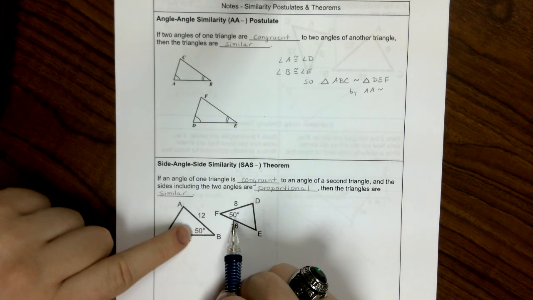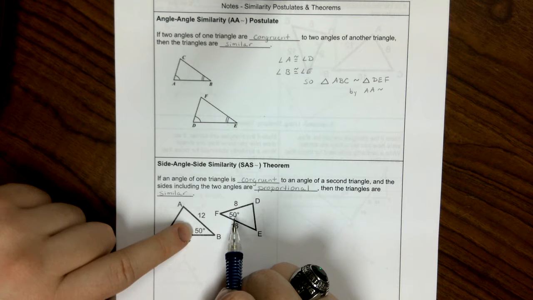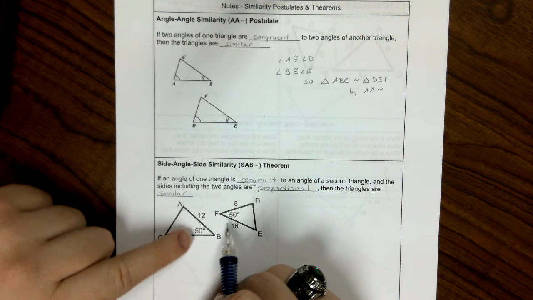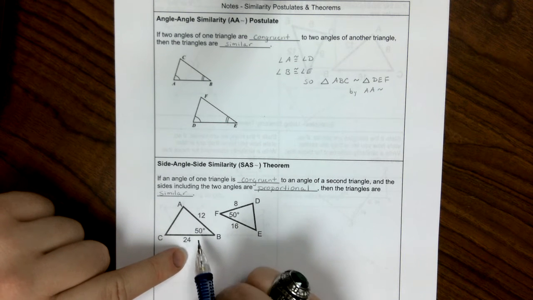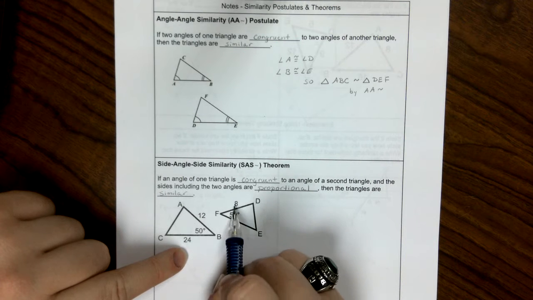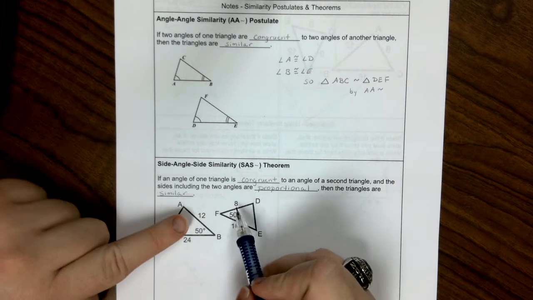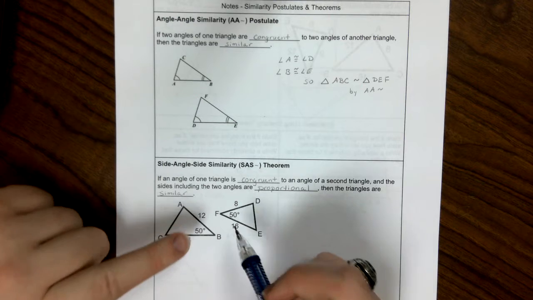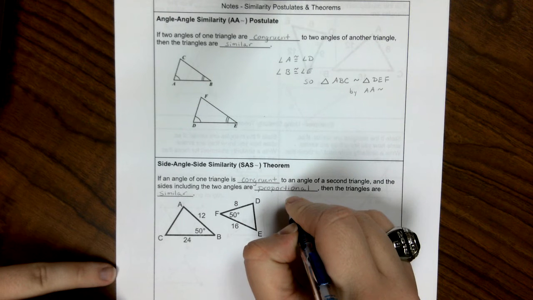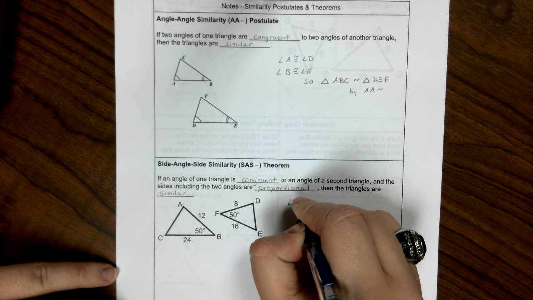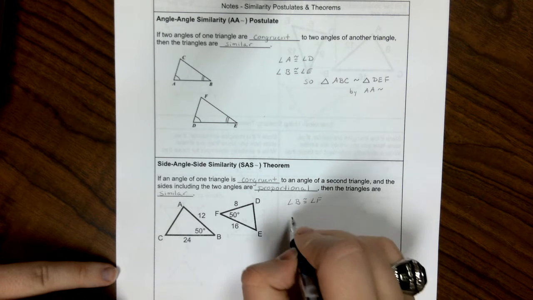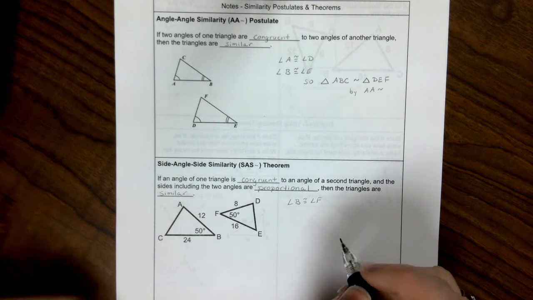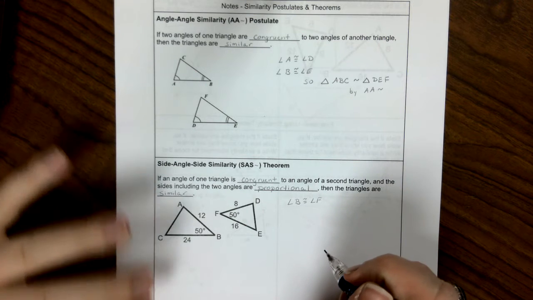What that essentially says is you have this angle pair right here, and you want the angle to be between those two sides. So your angle needs to be between the two sides. You'll have to check the proportions for your sides, and then your angle is going to be the same. So we can say that angle B is congruent to angle F. And now we're going to check sides.